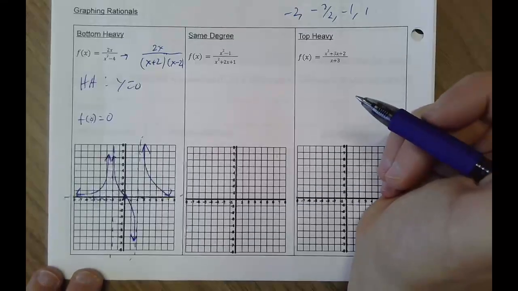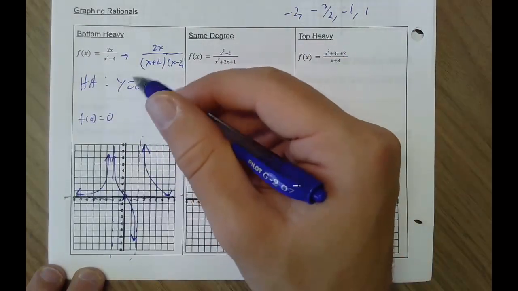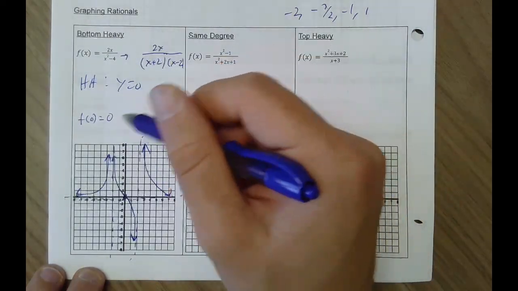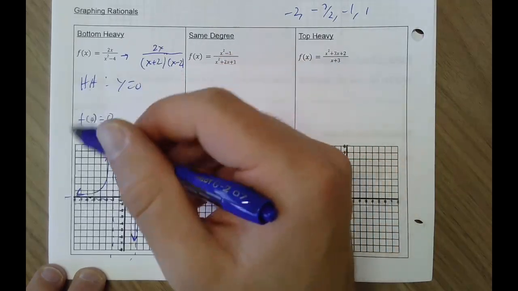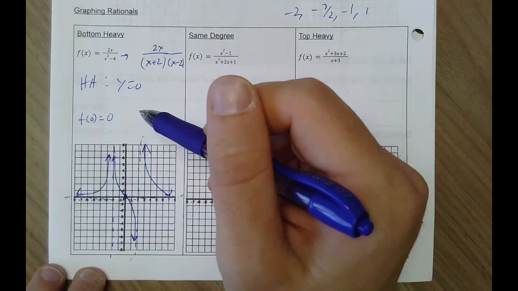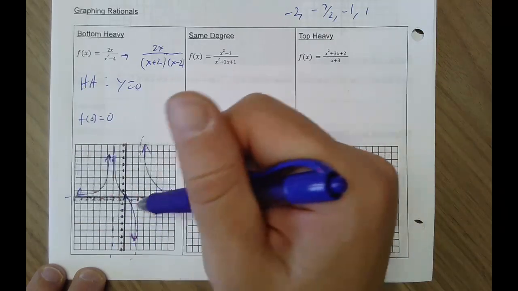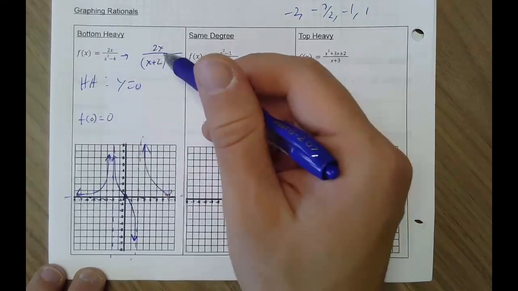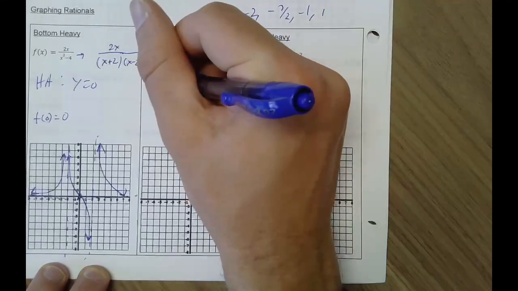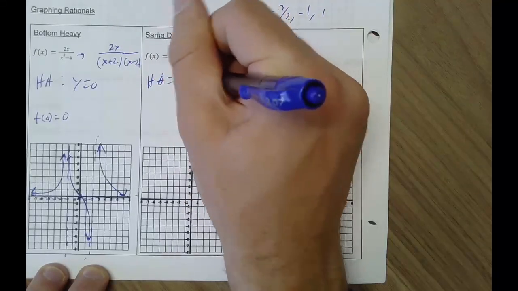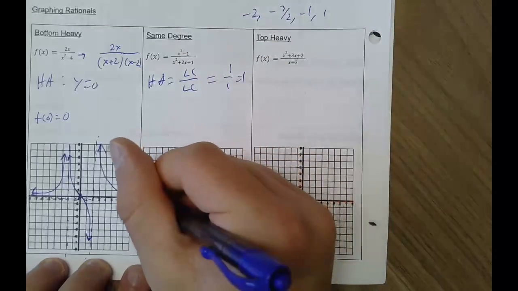Okay. So what will I ask you to do? I'll ask you to find the vertical asymptotes. I'll ask you to find the horizontal asymptotes. I'll ask you to be able to find the rest. You don't have to worry about sketching it from scratch without a graphing calculator, but you do have to be able to find the horizontal asymptotes and the vertical asymptotes. If it's the same degree, the HA, you divide the leading coefficients. So this should just be 1 over 1, which is 1. So we go straight through here.